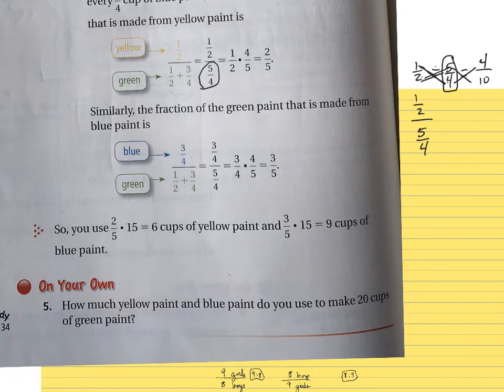And all they did over here is they just flipped it over, so they didn't have to mess with that. They have the same thing: 1 times 4 is 2, and 2 times 5 is 10. But they reduced it before they even did it. So I have 4 over 10, but if I reduce it with a 2, I get 2/5 as well.